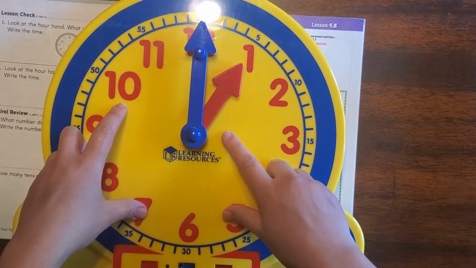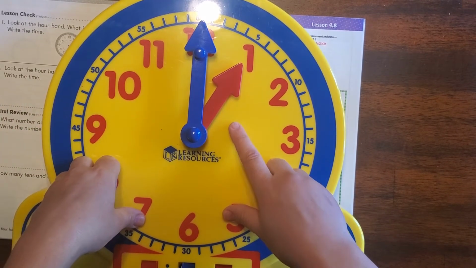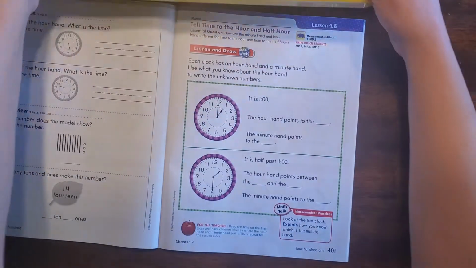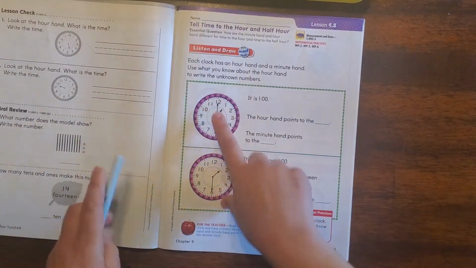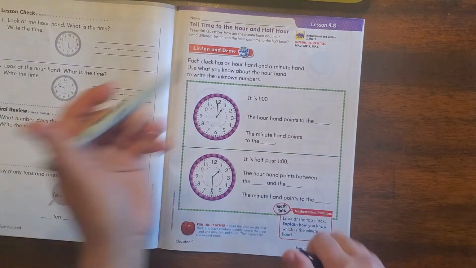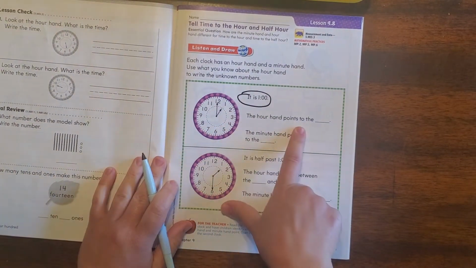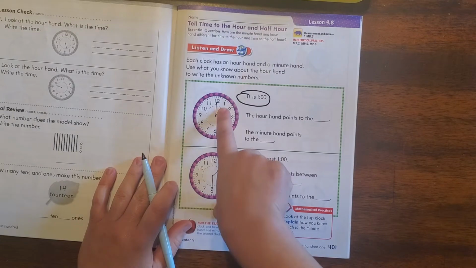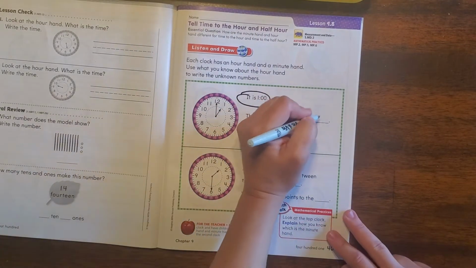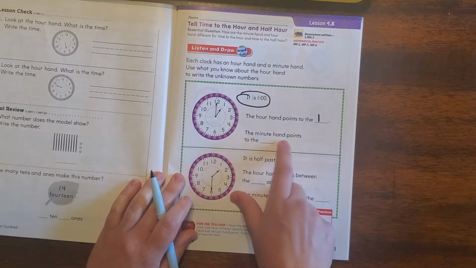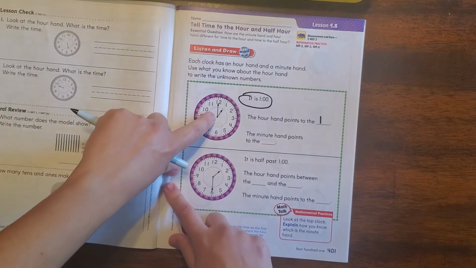And what time is it? Go ahead and say that. It is 1 o'clock. Okay. So this clock shows 1 o'clock. And where does the hour hand point? The hour hand is pointing to the 1. And the minute hand is pointing where? To the 12.